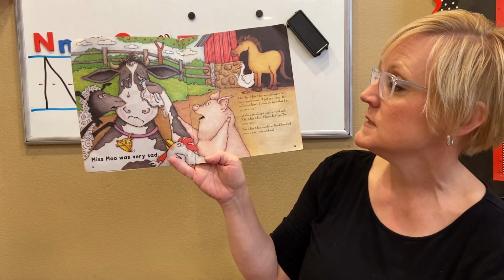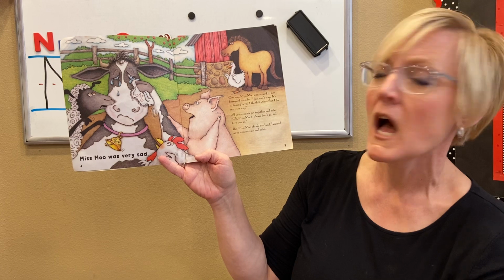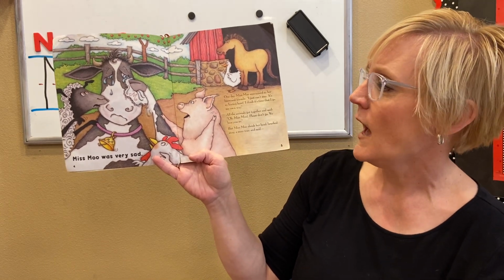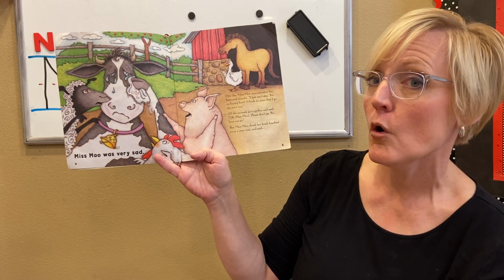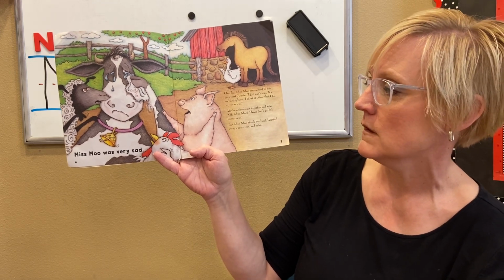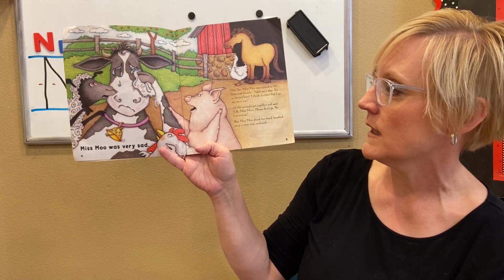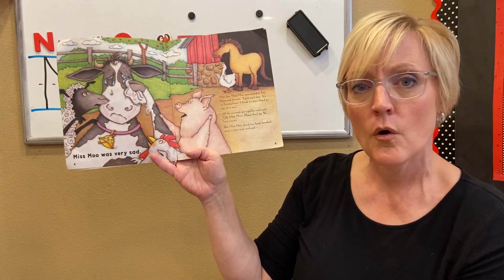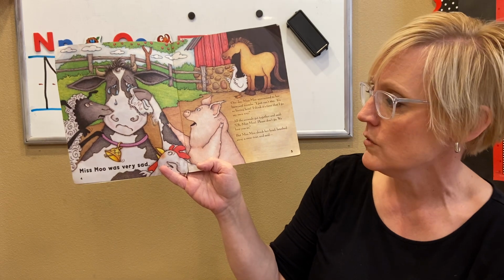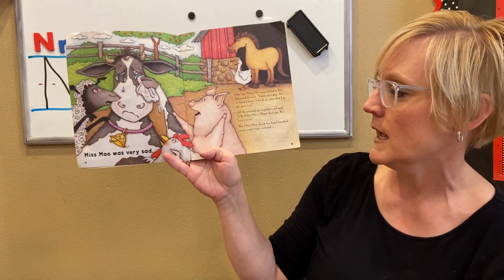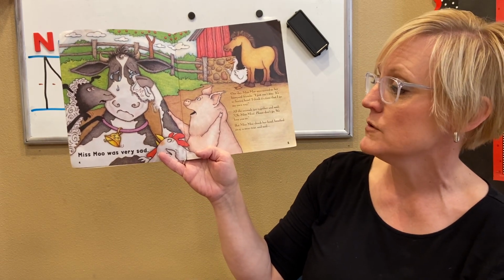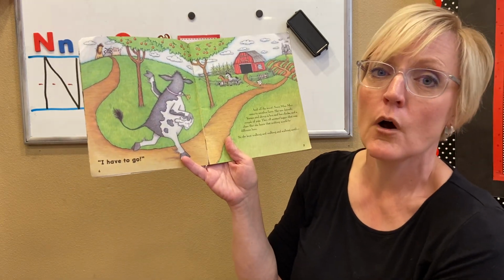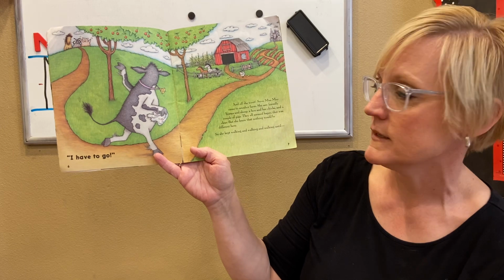One day, Miss Moo announced to her barnyard friends, "I just can't stay. It's so boring here. I think it's time that I go my own way." All the animals got together and said, "Oh, Miss Moo, please don't go. We love you so." But Miss Moo shook her head, brushed away a moo tear, and said, "I have to go." And off she went.